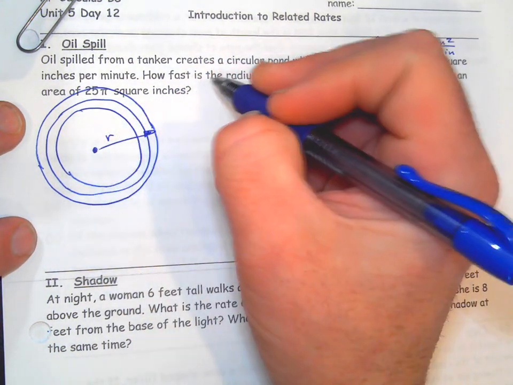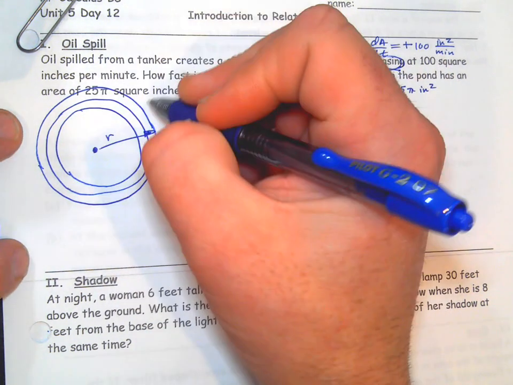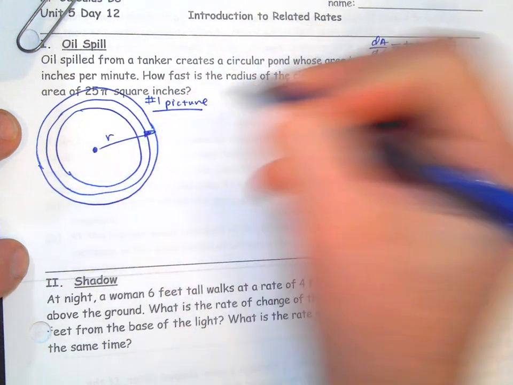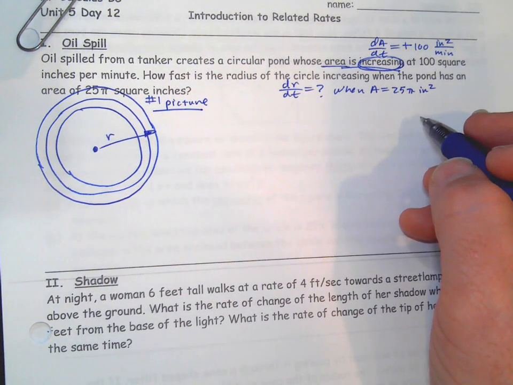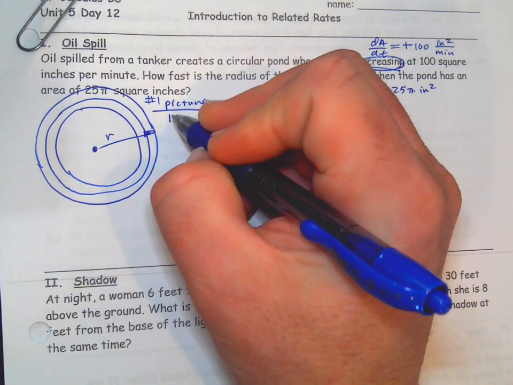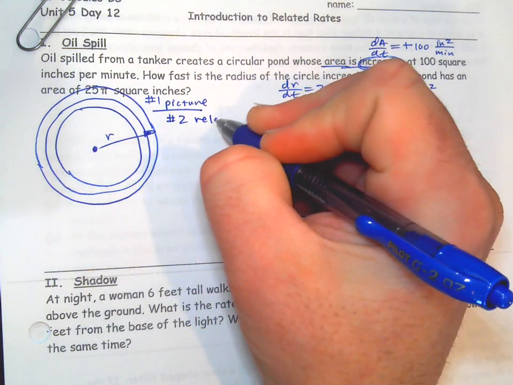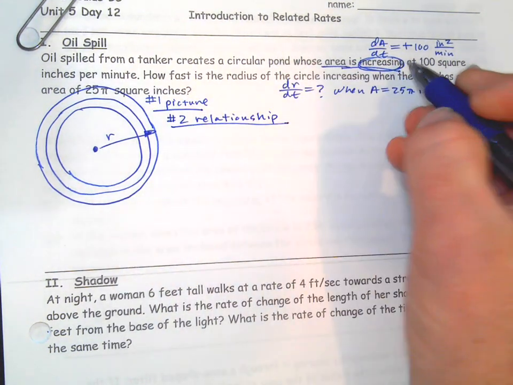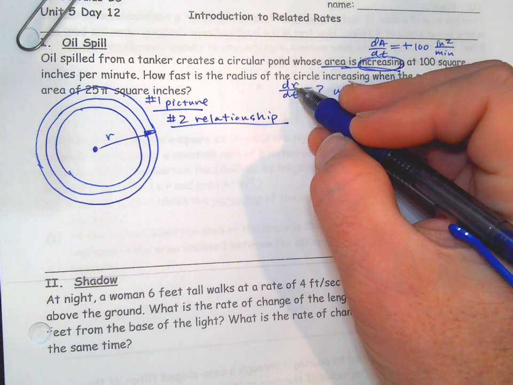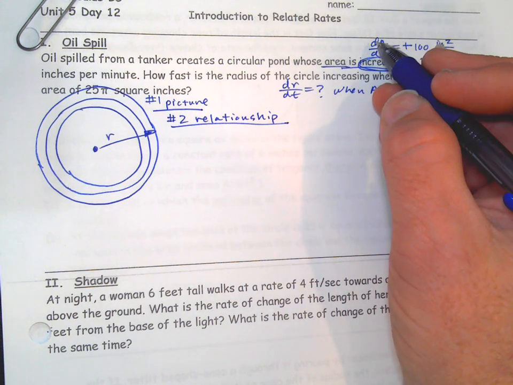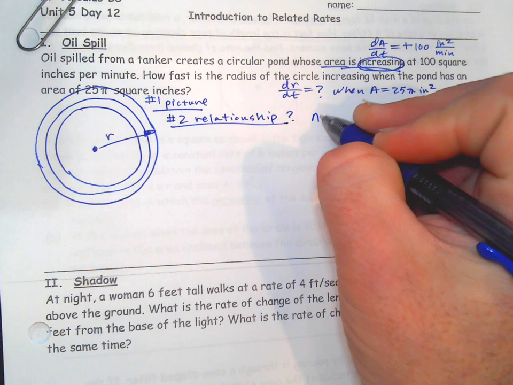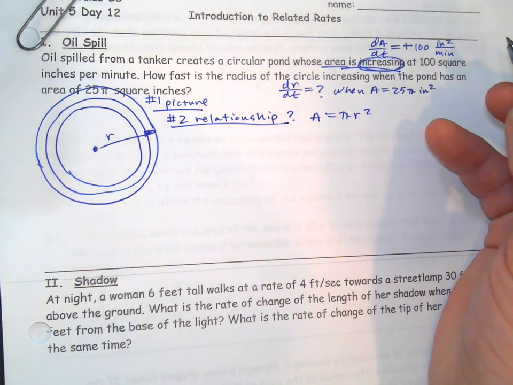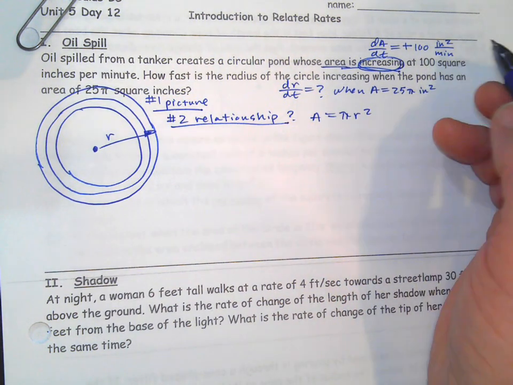We have a radius. So usually that's one of the first things to start with after you read the problem, is start with the picture. And then you want a relationship that ties the things you know. You know something about area and you want to find something about R. Now, these are derivatives, so we don't go there yet. But we got to figure it out. Is there a relationship between A and R? So A equals pi r squared. So often it's geometric, area, volume, perimeter, things like that.